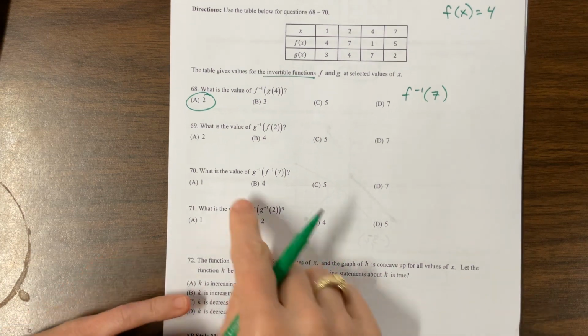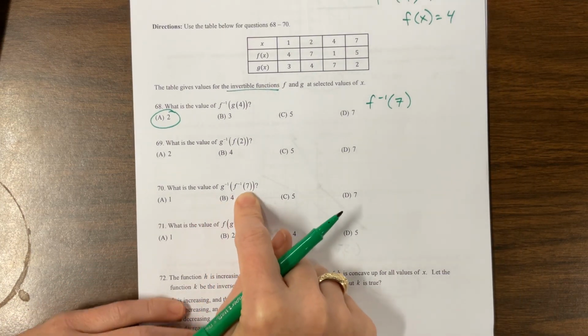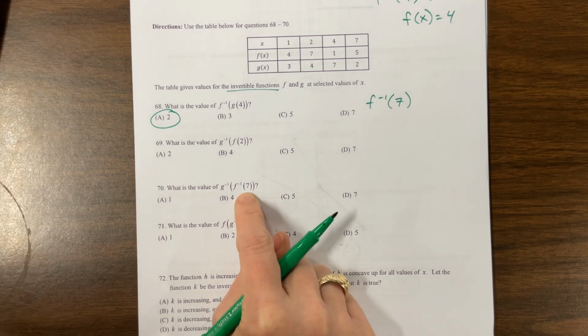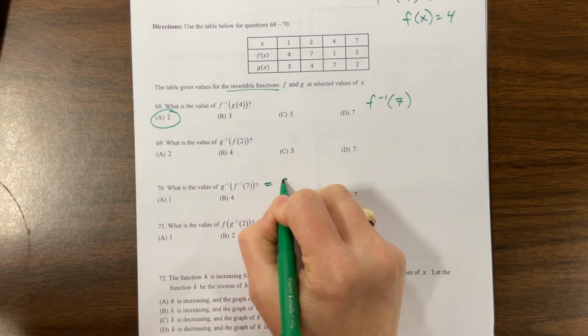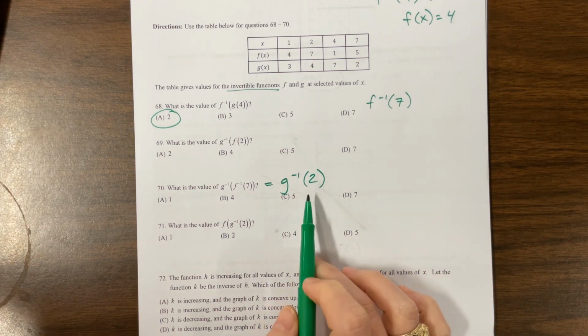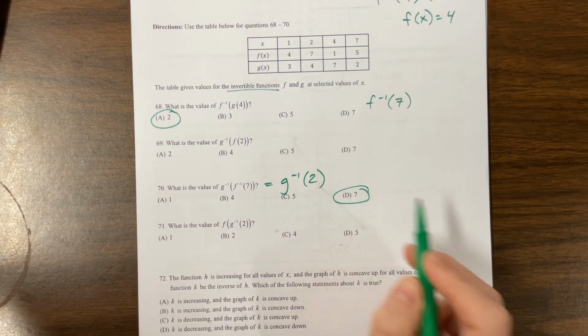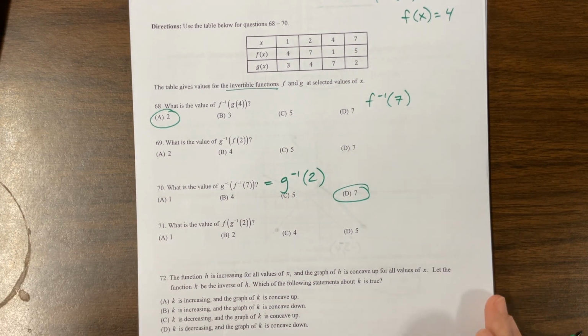I think all of these behave in a similar way. Let's jump to this one because it's a little trickier perhaps. Okay, so the inverse of this we just said was 2. So this is going to be equal to the inverse of g of 2. So this is when y is 2 for g. What's the x? The x is 7. That's a complicated way to ask these questions.